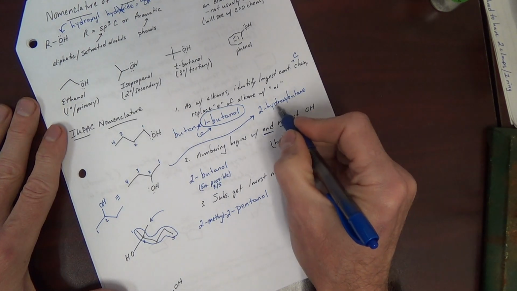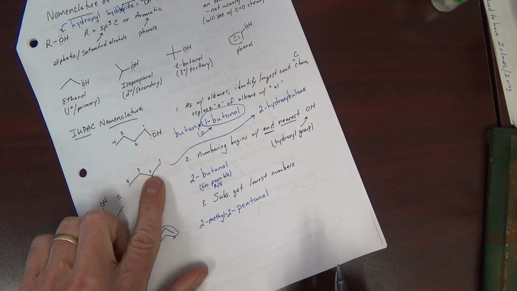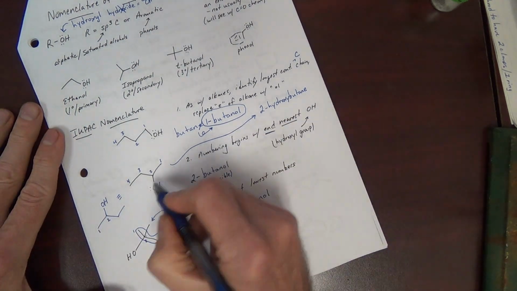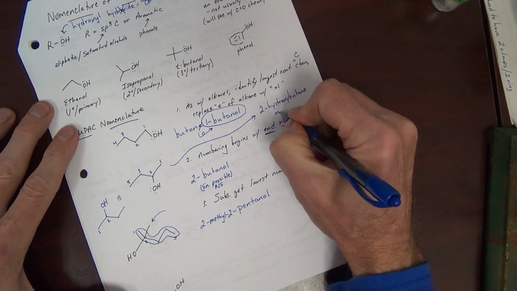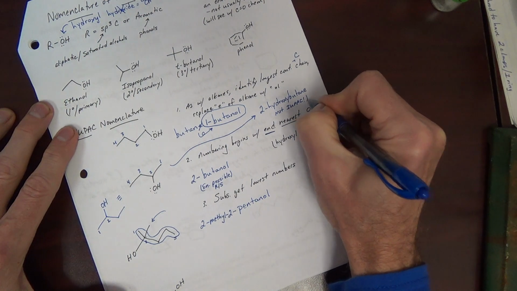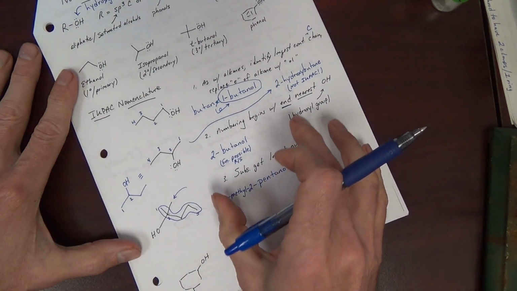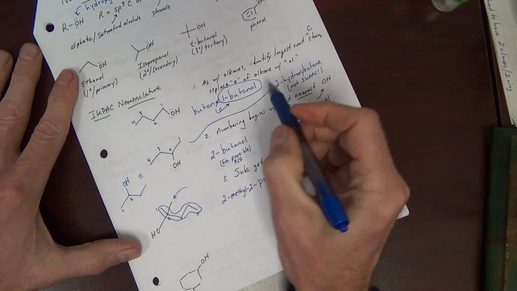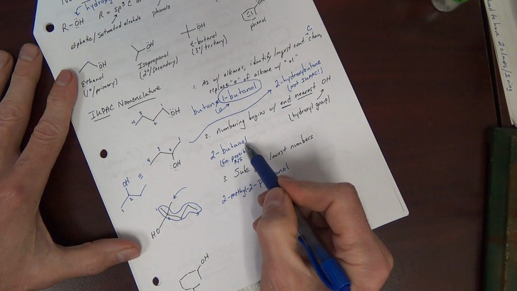And I only point this out because, first off, that should make sense. We've got a butane there and at the 2 position, just like if we had a bromine here, we would call it 2-bromobutane. But this is not IUPAC. Okay? IUPAC for alcohols, and for most compounds, is where we change the suffix to indicate the functional group. All right?